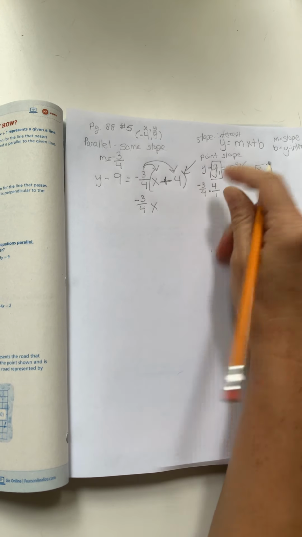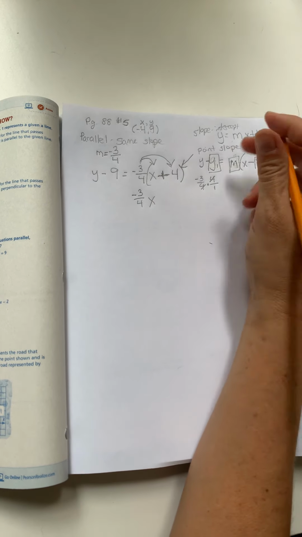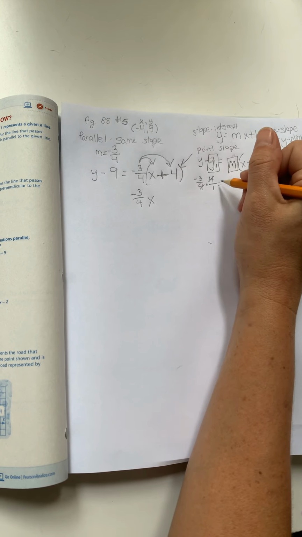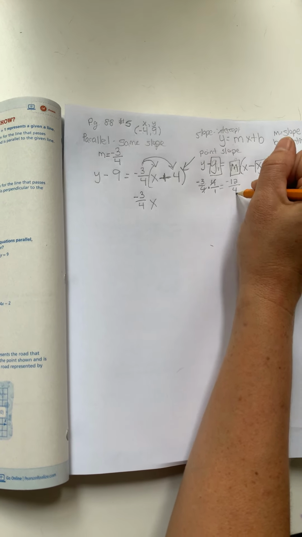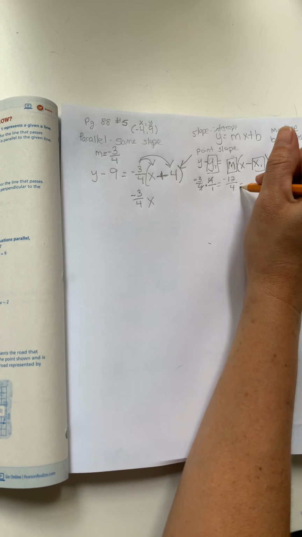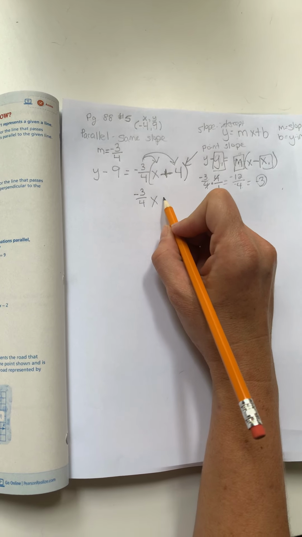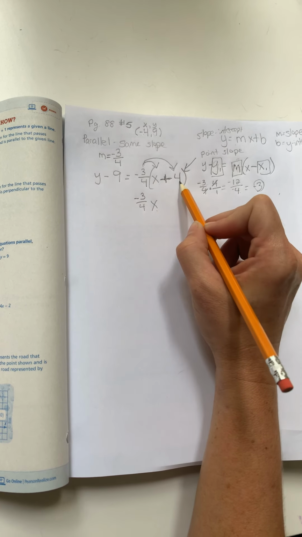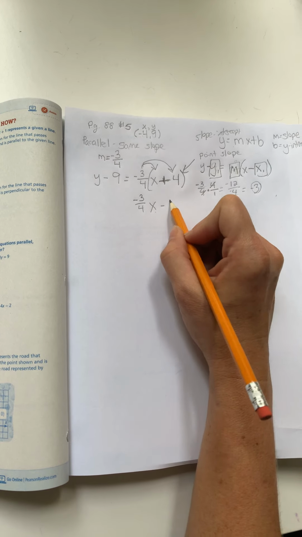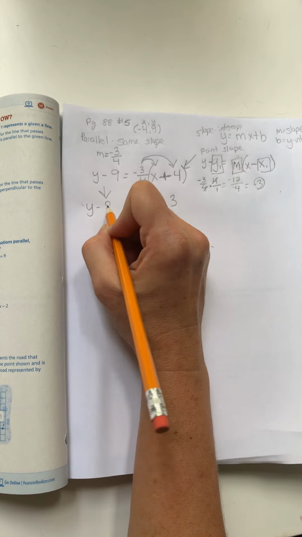Remember, you can put a 1 underneath it if it helps you to see it. Those will cancel, and it's just negative 3. Or if you actually multiplied across, you'd get negative 12 on the top and a positive 4 on the bottom, and when you divide it, you still get negative 3. So negative 3/4 times x, then negative 3/4 times 4, and then I just bring all of this down.